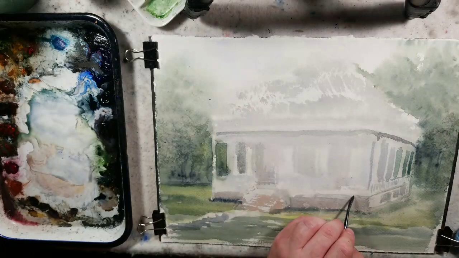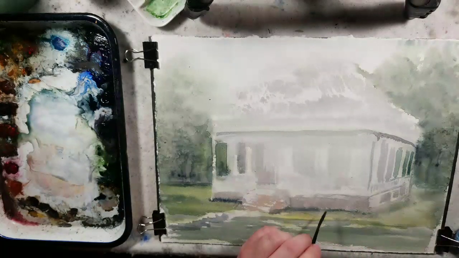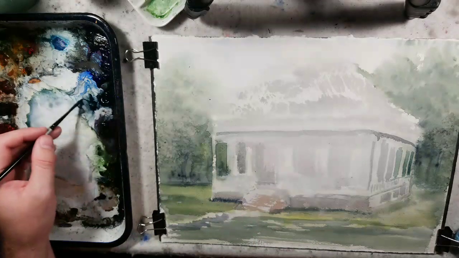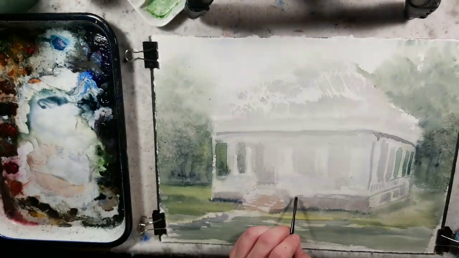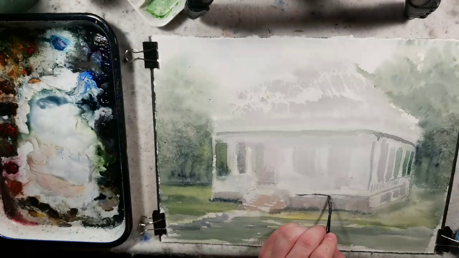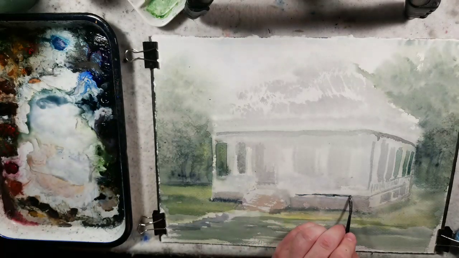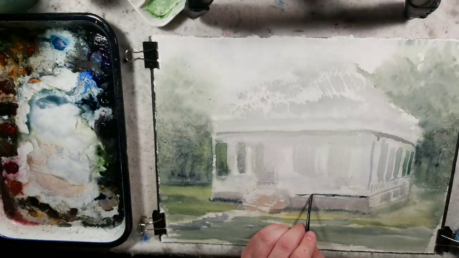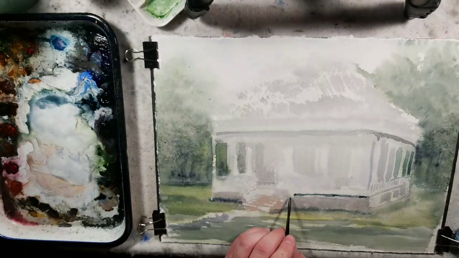Is that Haynes or Harrison doing that? Darken it up, Payne's gray. I think that's Haynes. Okay, it's the underside.